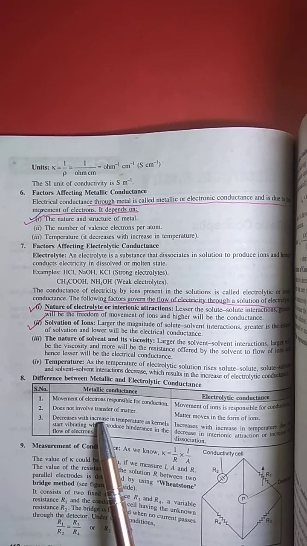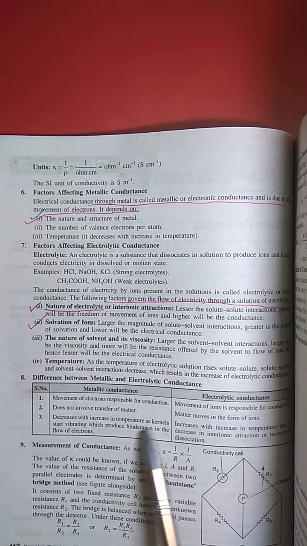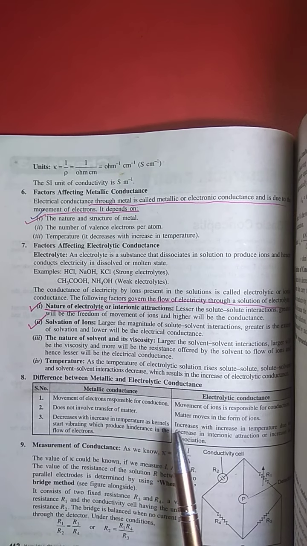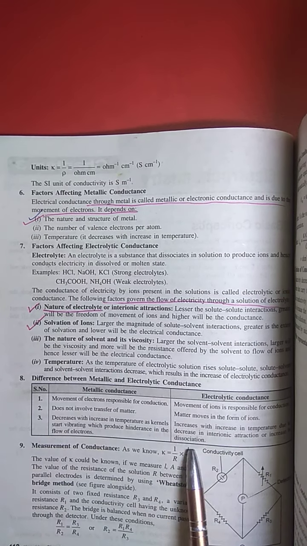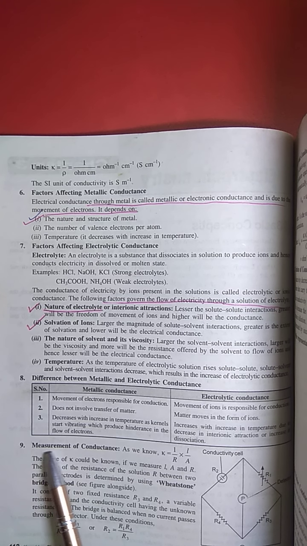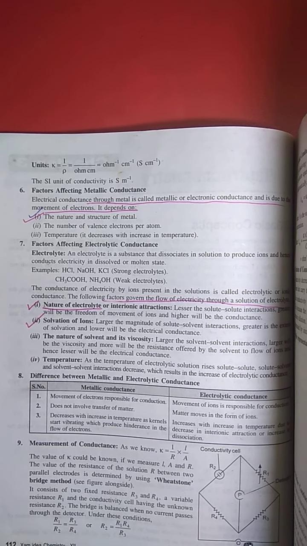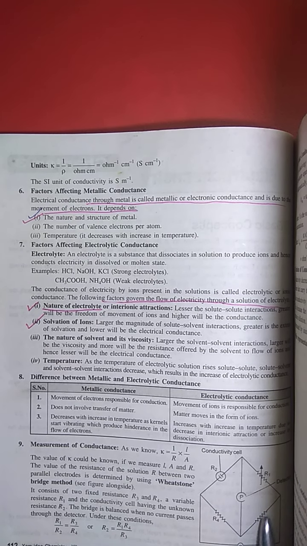Metallic conductance decreases with the increase in temperature as kernels start vibrating and produce hindrance in the flow of electrons. Electrolytic conductance increases with the increase in temperature due to the decrease in ionic interactions. After that, we will study the measurement of conductance. As we know, here we have the Wheatstone bridge. By this Wheatstone bridge, we will calculate the measurement of conductance.